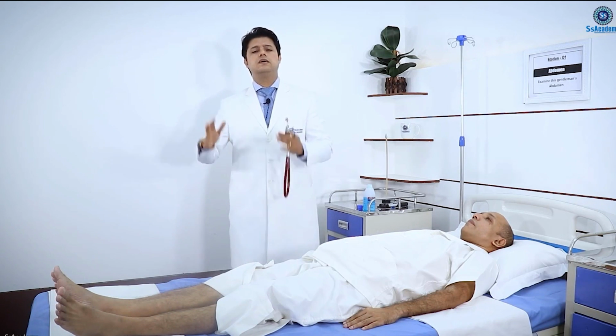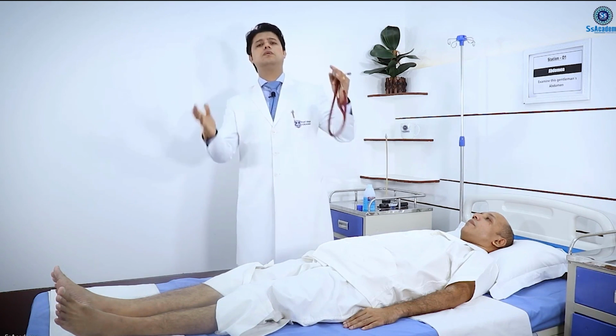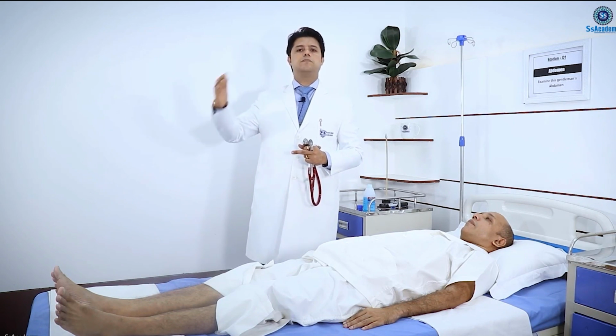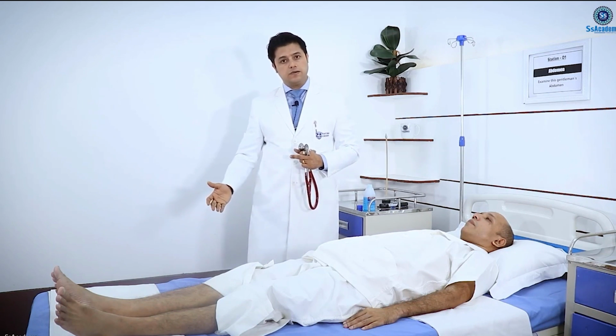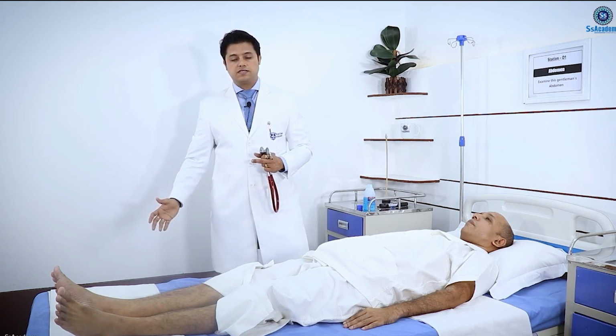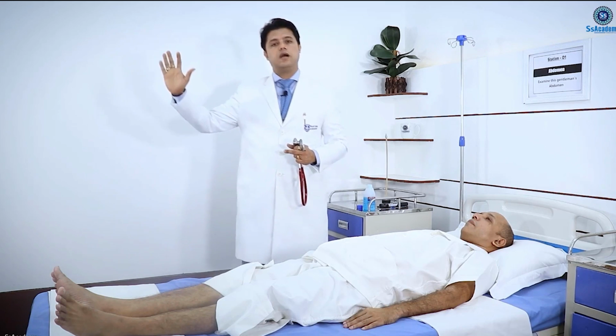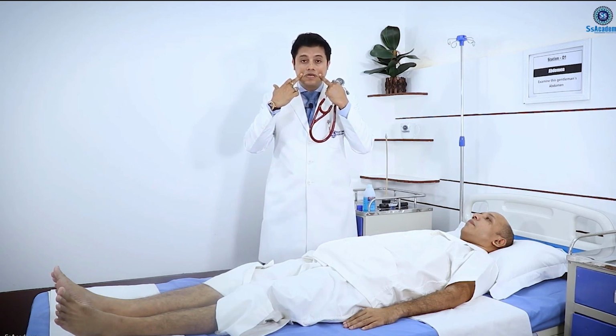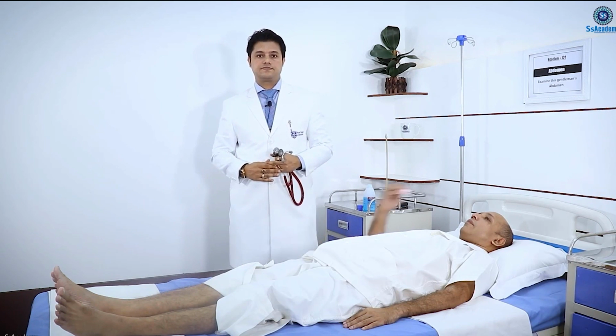So thirdly, the glomerular disease. Among all the glomerular diseases, the MCGN type 2, mesangiocapillary glomerulonephritis type 2, or we call it membranoproliferative glomerulonephritis. In mesangiocapillary glomerulonephritis type 2, we can see the patients having facial lipodystrophy as another evidence.